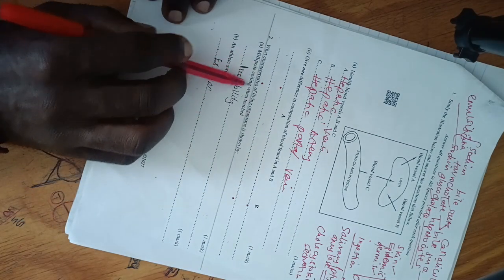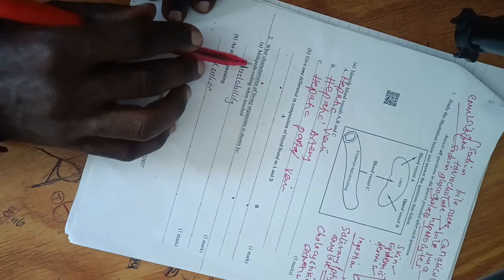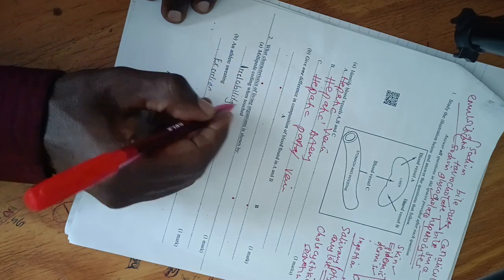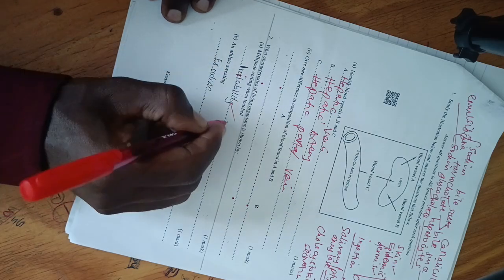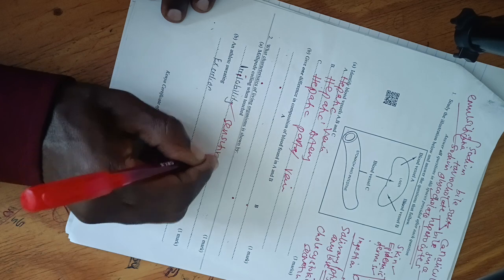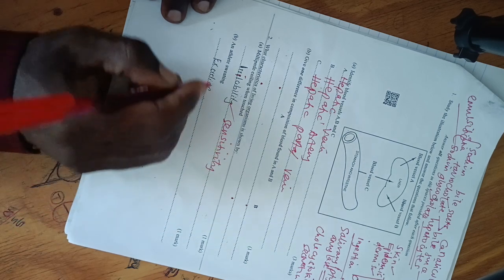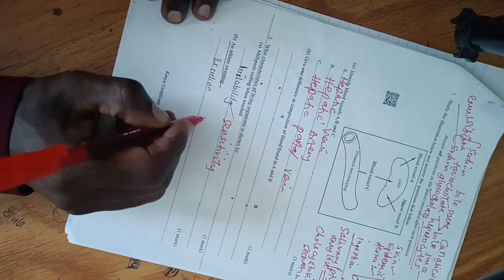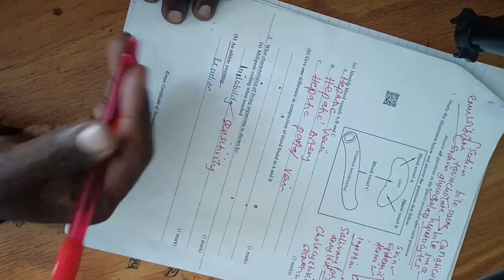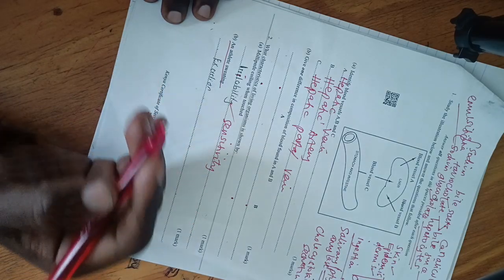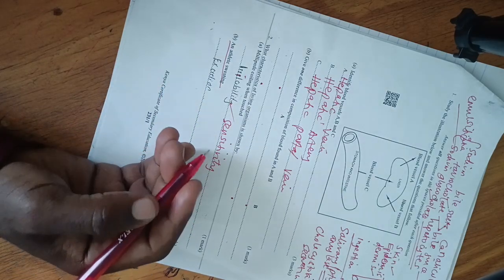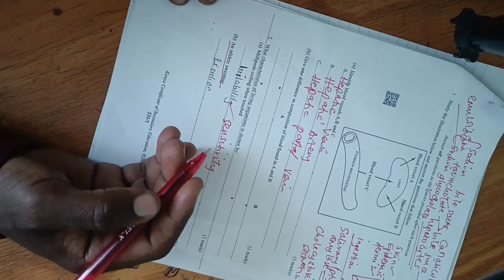So what characteristics of living organisms is shown by millipede coiling when touched? It is irritability, or you can also talk about sensitivity. Irritability or sensitivity. An athlete sweating. Of course, sweating is a way in which excess water, some mineral salts, traces of urea can get removed from the body through the pores on your skin.